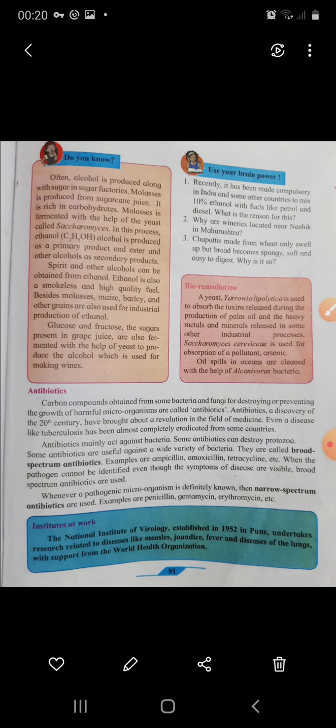Second is Saccharomyces cerevisiae. It is used for absorption of pollutants like arsenic. Arsenic is very harmful for human health. It causes some respiratory problems. So to absorb this pollutant, this species is used, Saccharomyces cerevisiae.